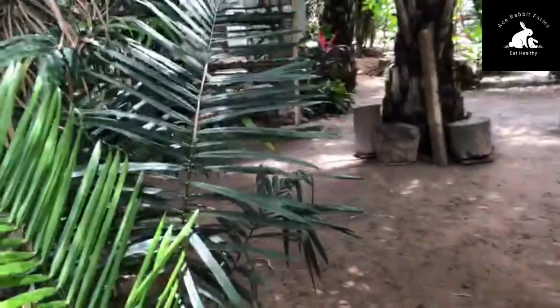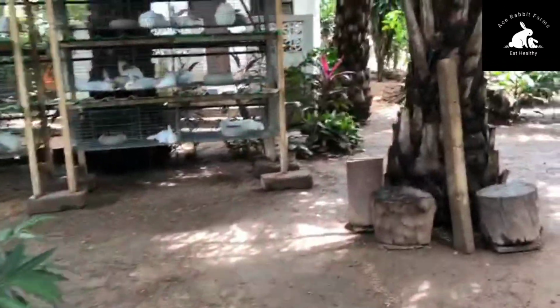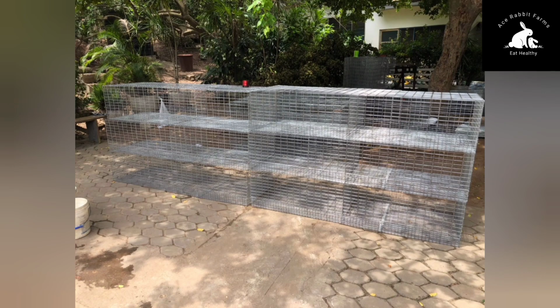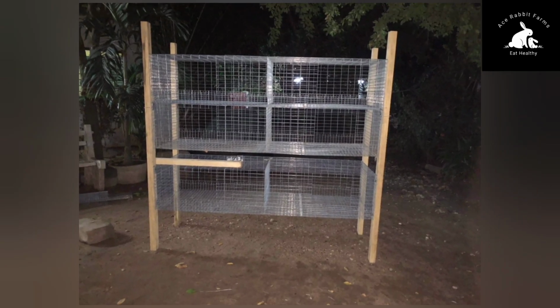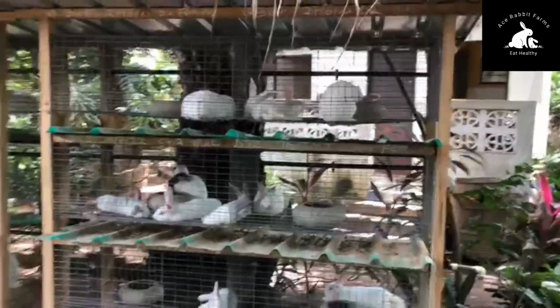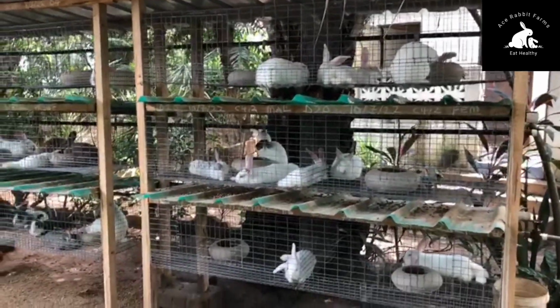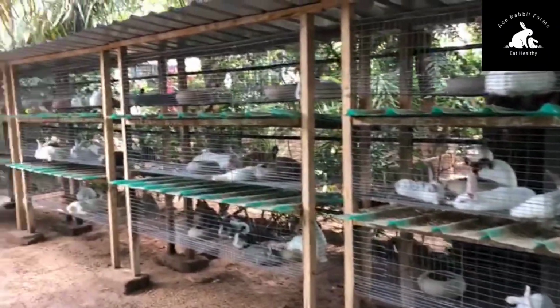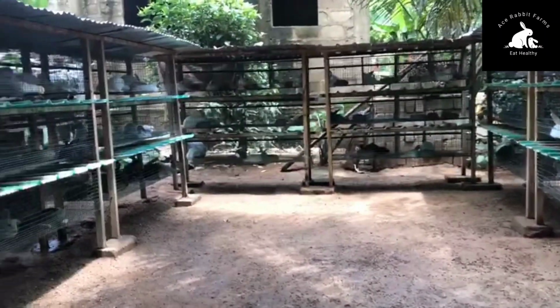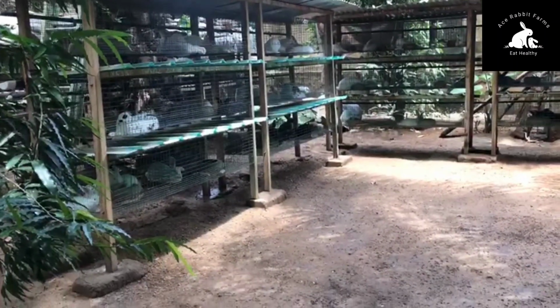And so let's move to the newly built cages, ones made of wire mesh. So here are the newly built cages.